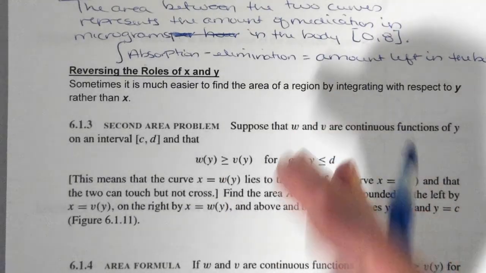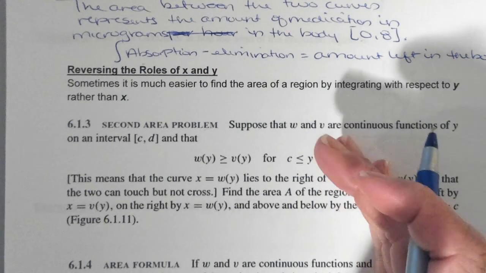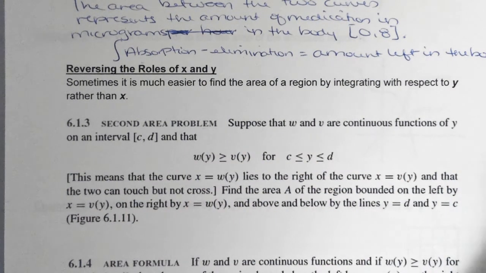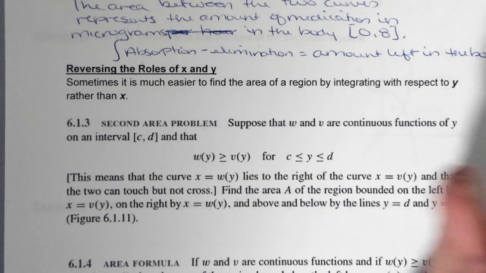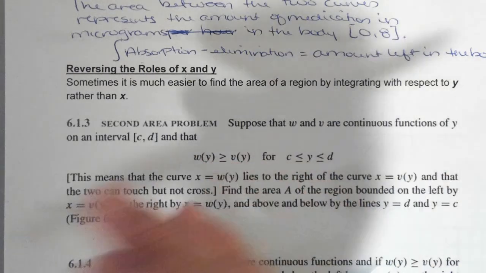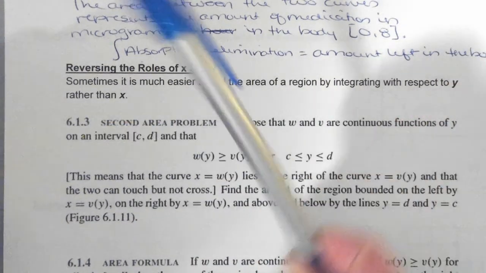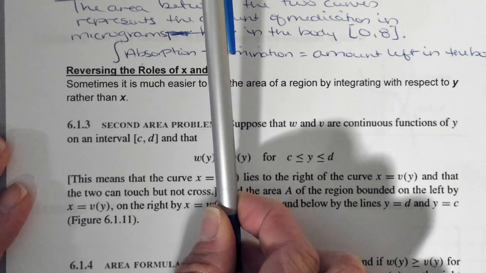So this is really important that you understand the difference. So when we were dealing with respect to x, it was top minus bottom from left to right. Now everything's going to change. It's going to be right minus left from bottom to top. Okay, because it will be with respect to or perpendicular to y. Okay, so you're going in this direction versus perpendicular to x, which was this direction.